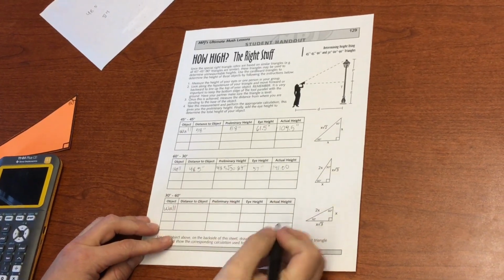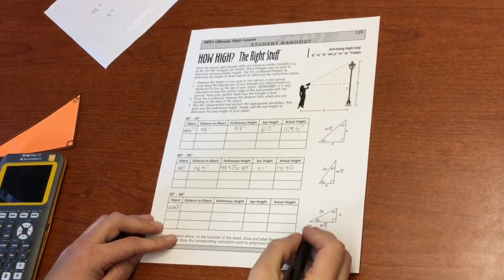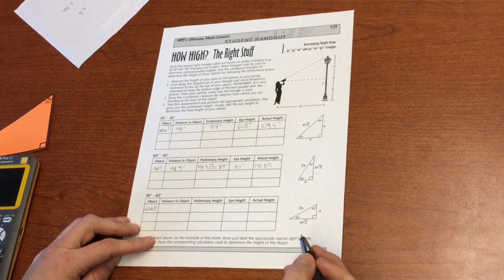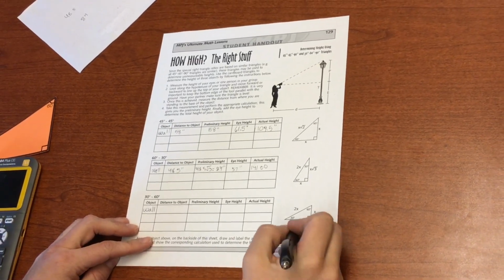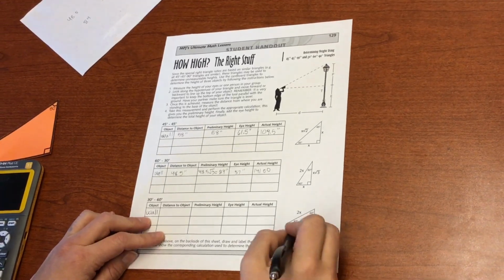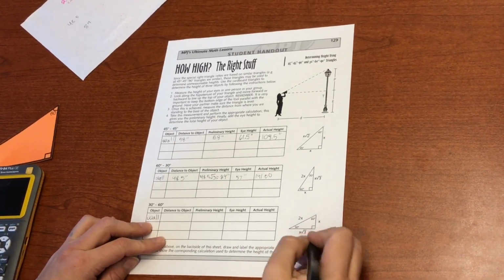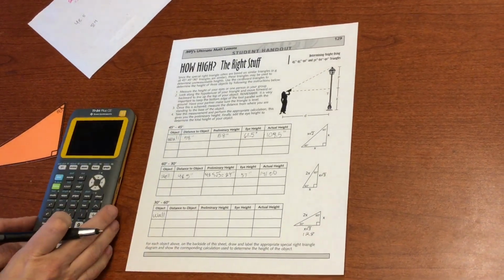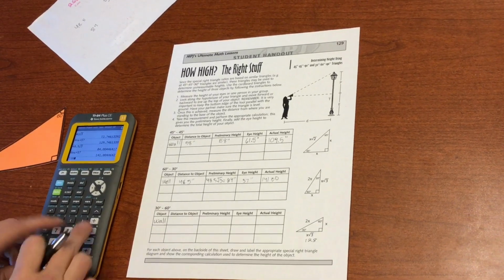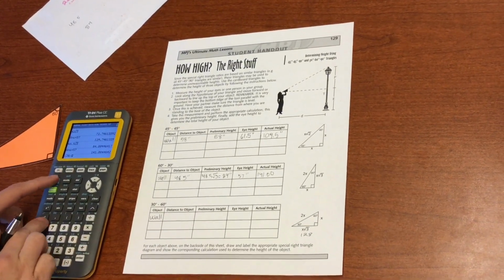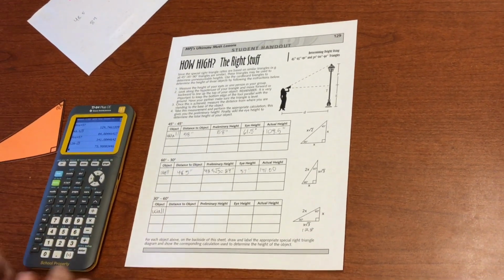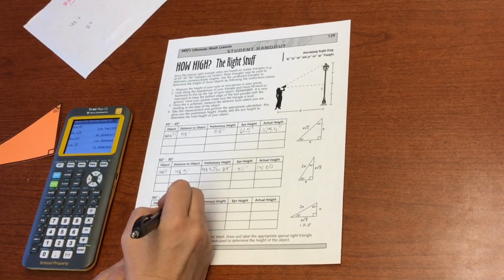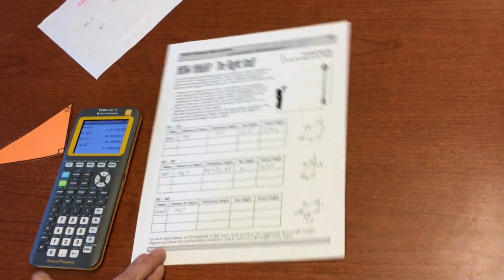And this time, my preliminary height would be, this is my distance actually, 128, but I need to convert it using root 3. So I have to do 128 divided by the square root of 3. So the distance to the object would be 70, I'm going to round it to 74.